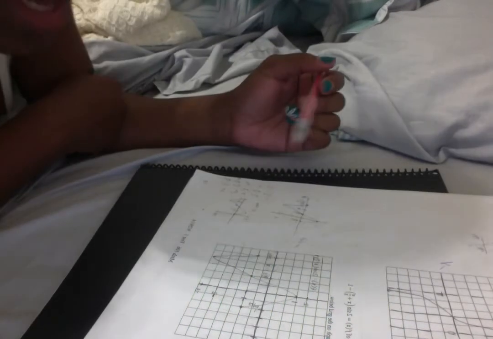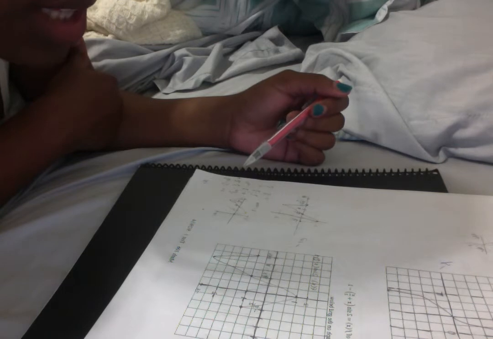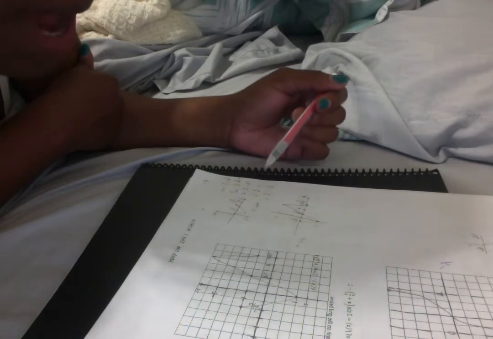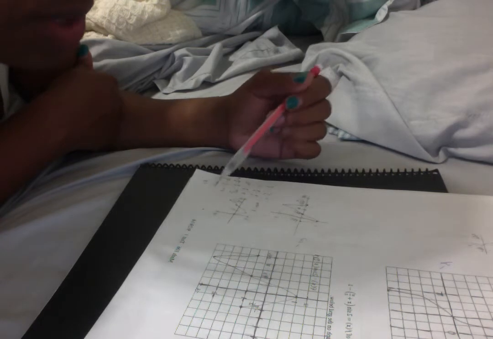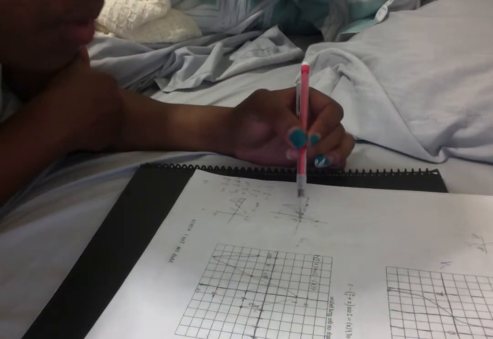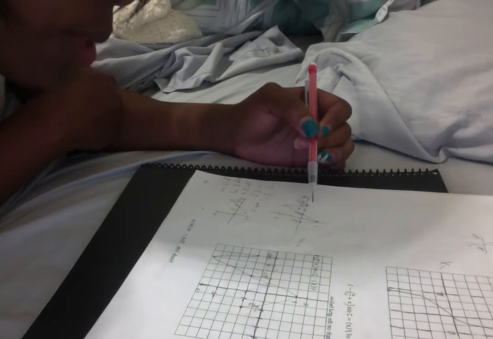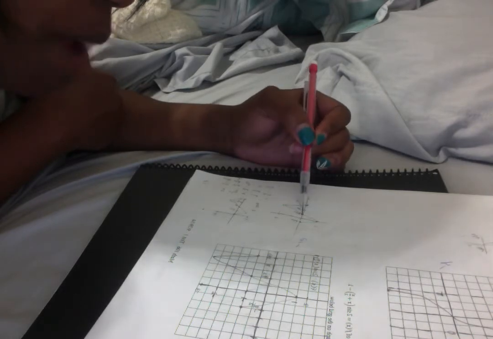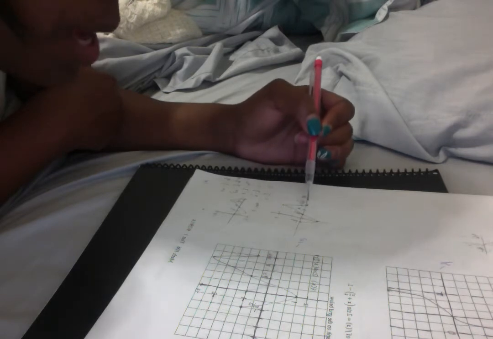Now by stretching the graph, we know that we must also move over pi over 2 units. Pi over 2 units, which is just 1 unit over. So now our points will be at negative pi over 2 and 0, 0 and 2, pi over 2 and 0, pi and negative 2, and 3 pi over 2 and 0.